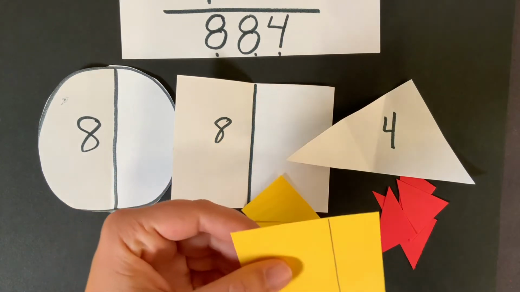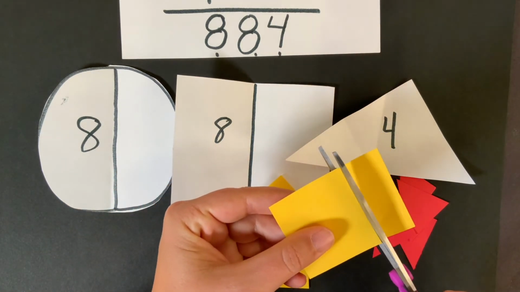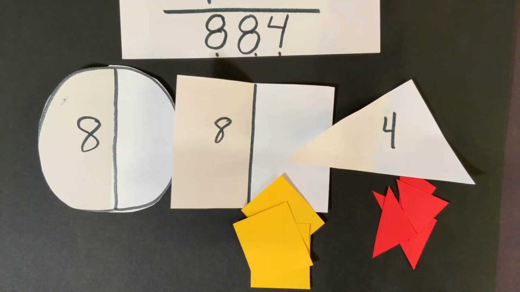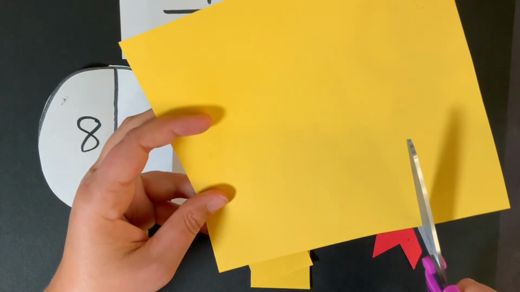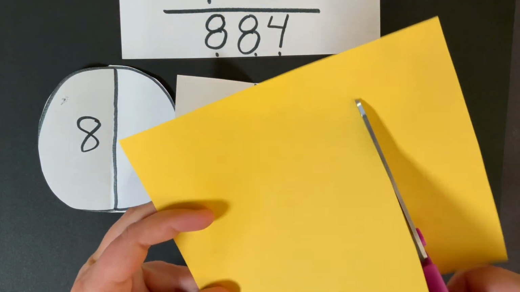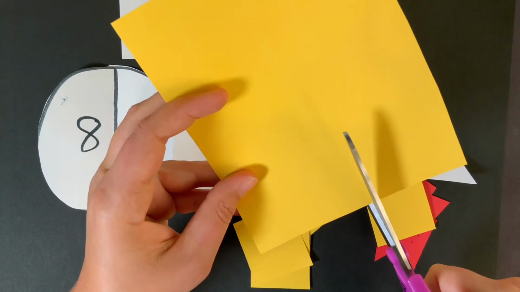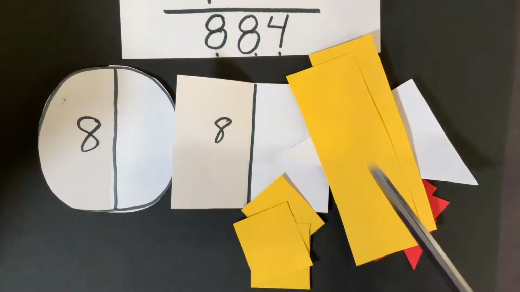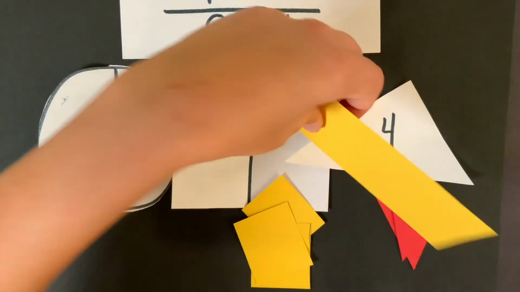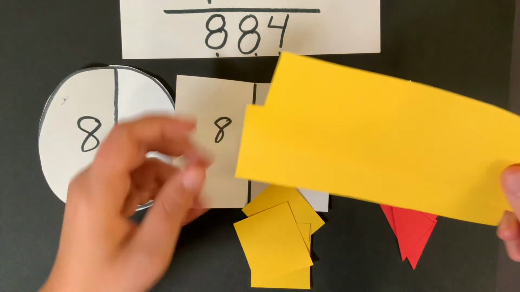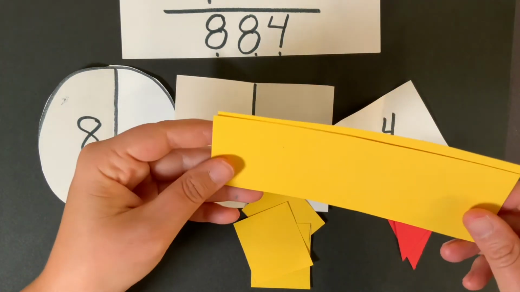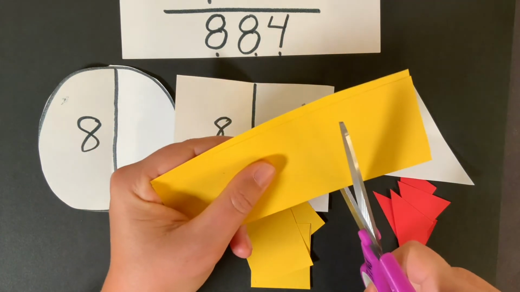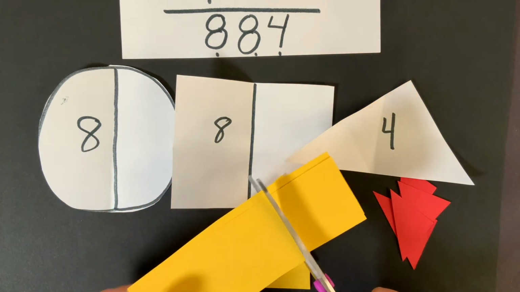We need 8 squares, which means this we are not going to use today. And if you want to, you can put one on top of the other and cut 2 at a time. If you need help, ask someone for help.